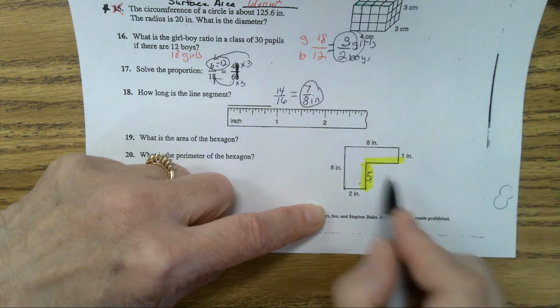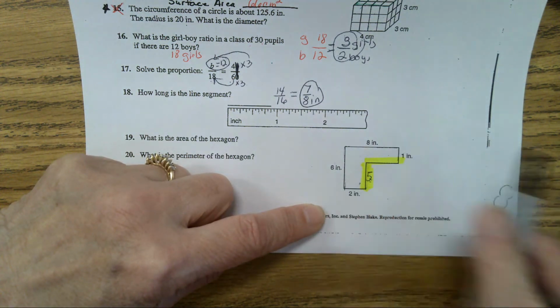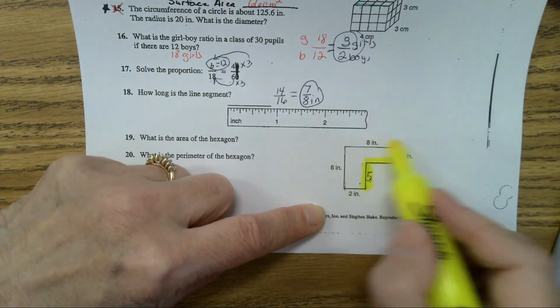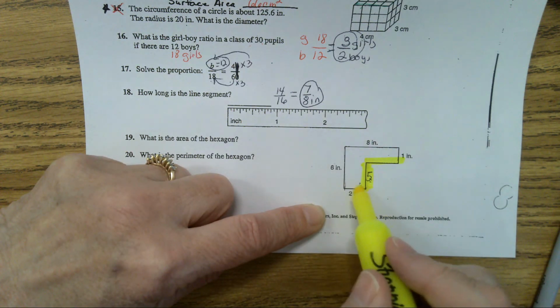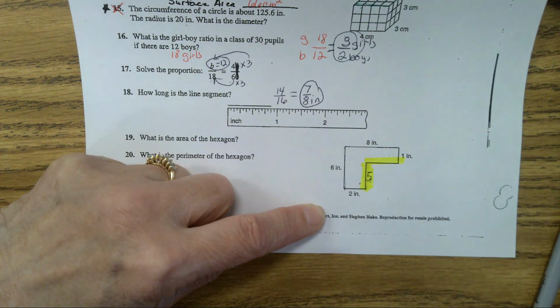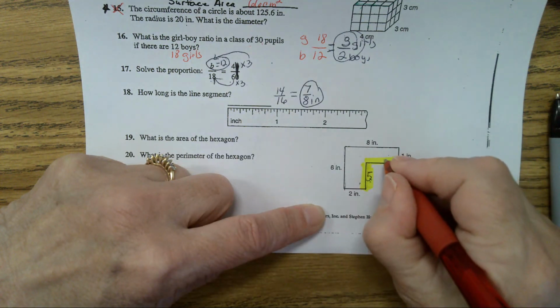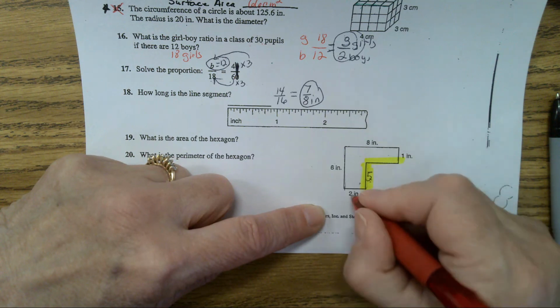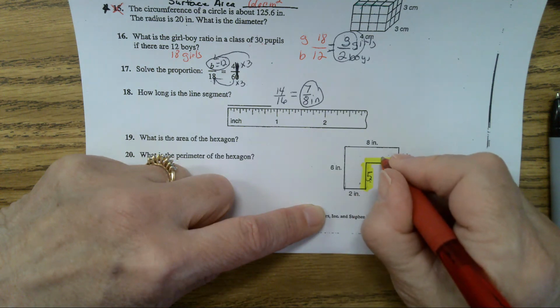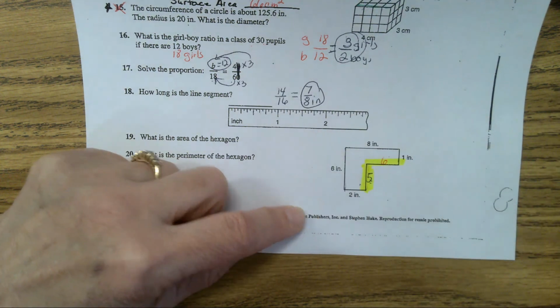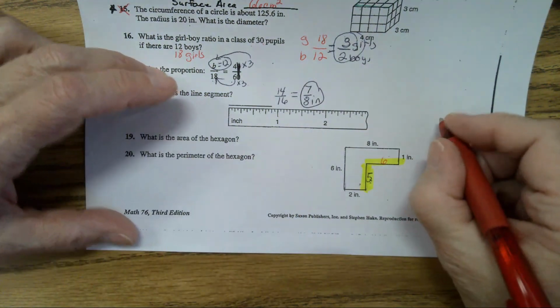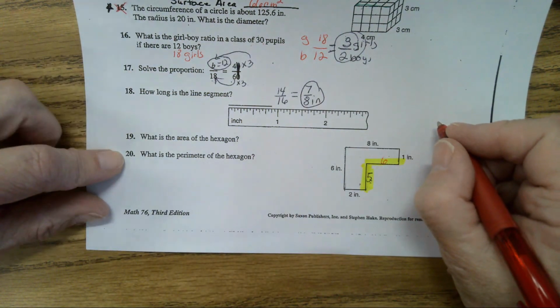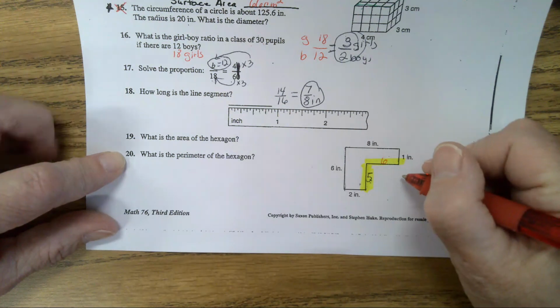Carrington, we're going to do this mystery side. Here, this is 8, this is 2. 2 plus what is 8? 2 plus 4 is 6. 2 plus what number is 8? 6.